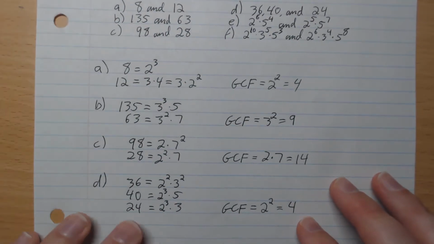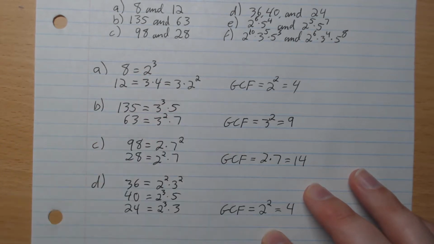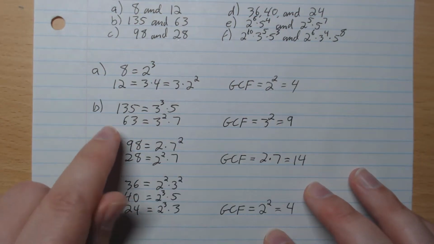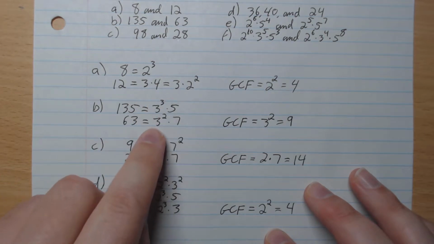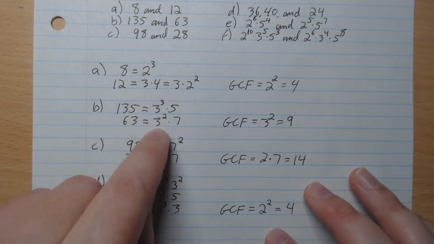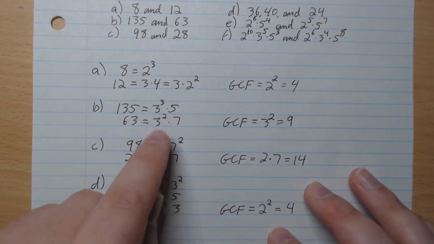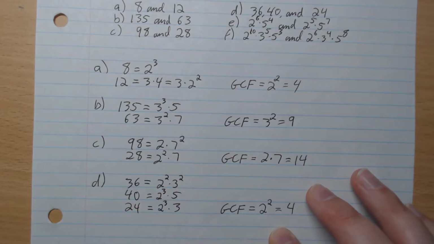Okay, we're back. So 8 is 2 cubed, 12 is 3 times 2 squared. So the only thing in common is 2 squared. So GCF is 2 squared, which gives 4. B, 135 is 3 cubed times 5. 63 is 3 squared times 7. So we notice that 3 squared is in common, and that's the only thing in common. That's the largest thing in common, is 3 squared. And so GCF is 3 squared, which gives 9.